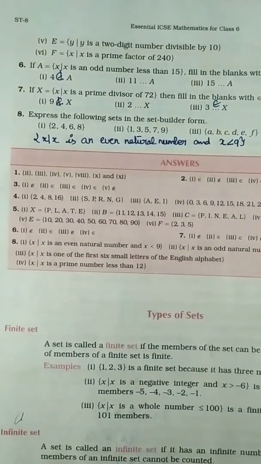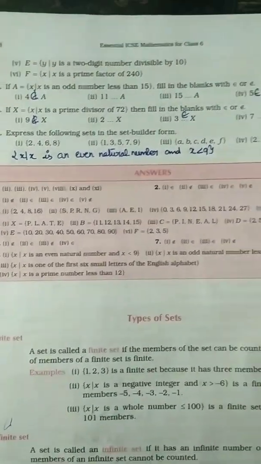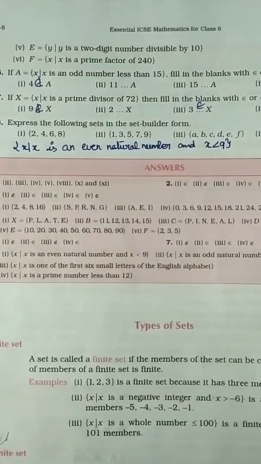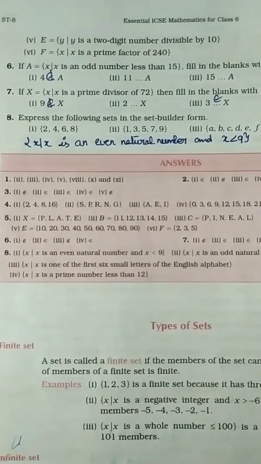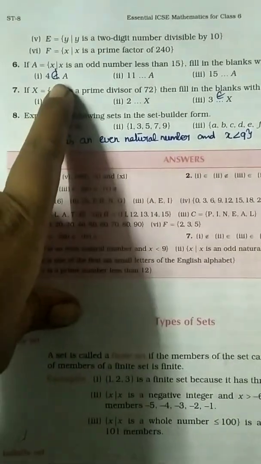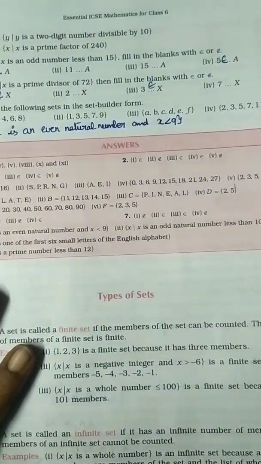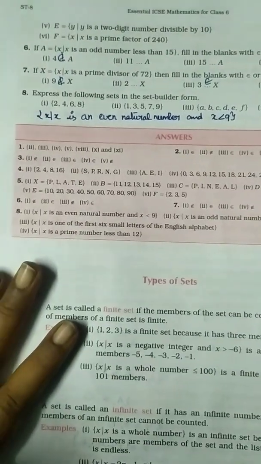Problem number 6. If A is equal to set of all x such that x is an odd number less than 15. See, 4 is there. 4 is not an odd number. So you are saying that it does not belong to A. Look at the fourth subdivision. 5 is there. 5 is an odd number. So we are saying that 5 belongs to A.